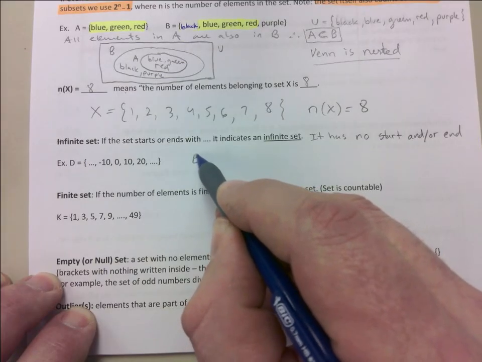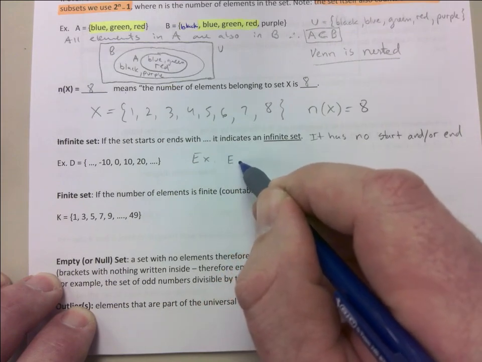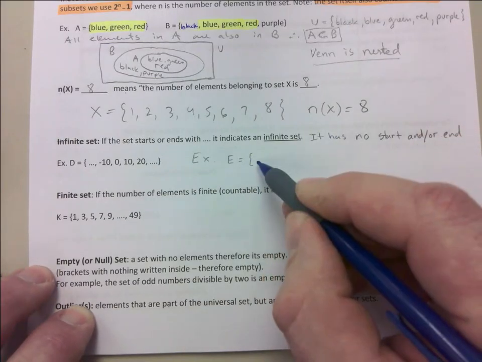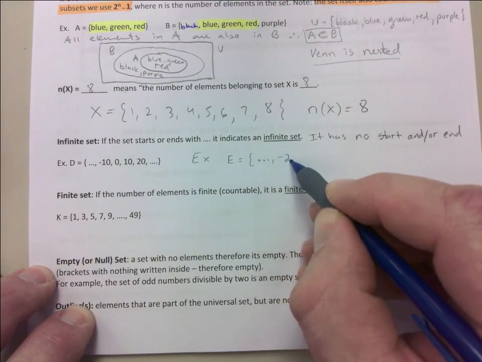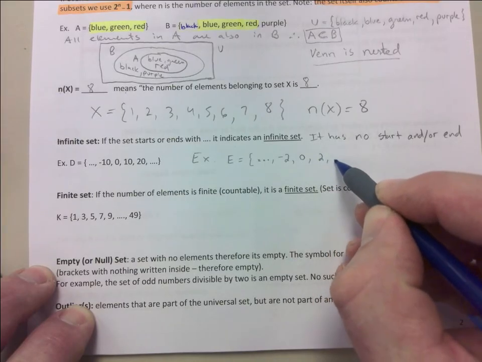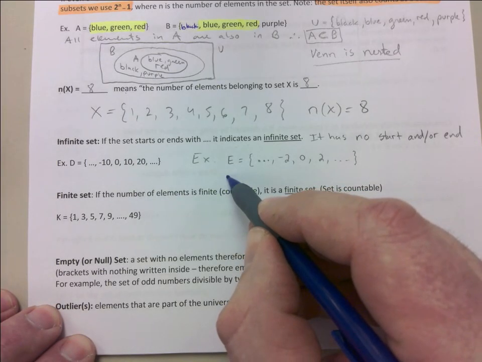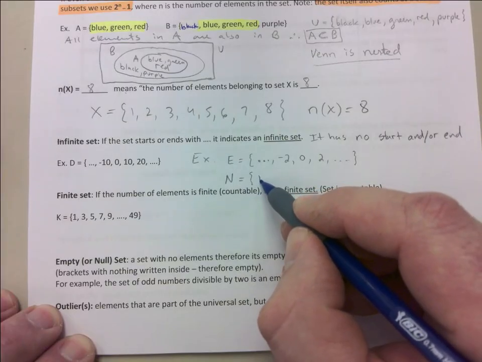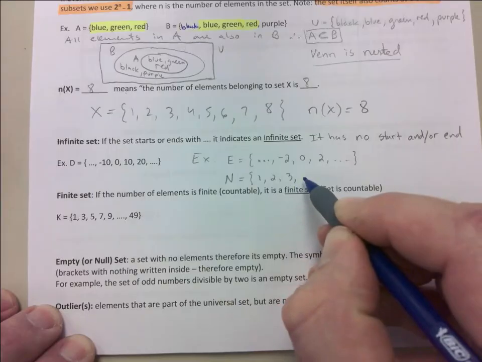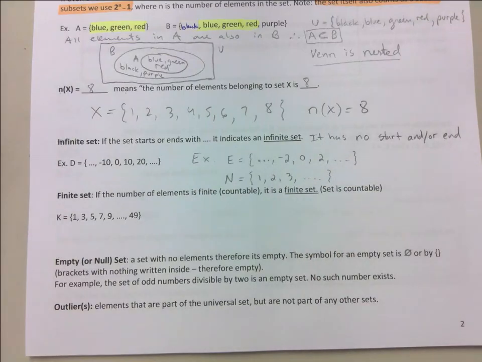So what does that mean? We could have another example here. If I just tell you even numbers, it could go ... -2, 0, 2. It just never ends, right? You can have your natural numbers. Natural numbers are 1, 2, 3, whole numbers that don't include 0 and go to positive infinity. All of these are infinite sets. They don't have a start or an end. Okay.